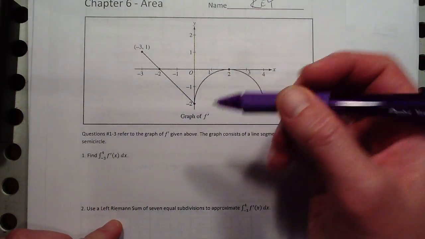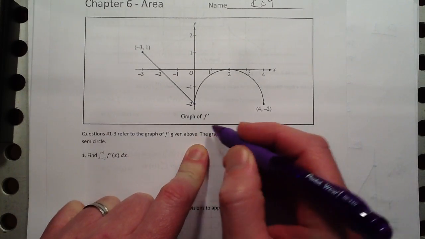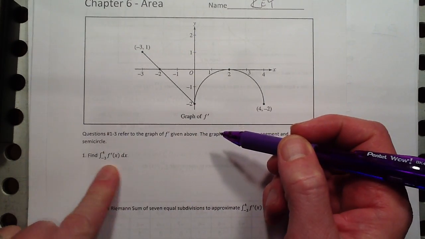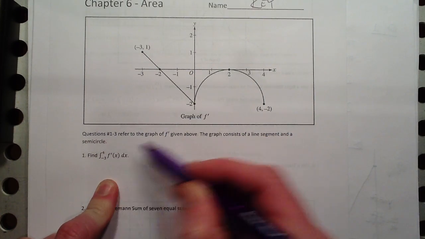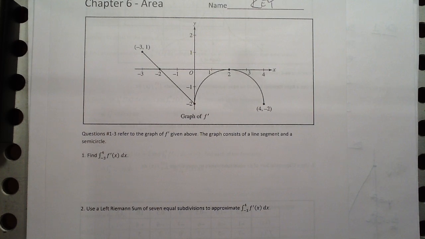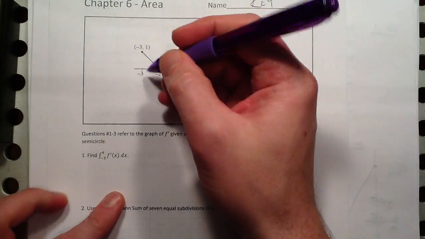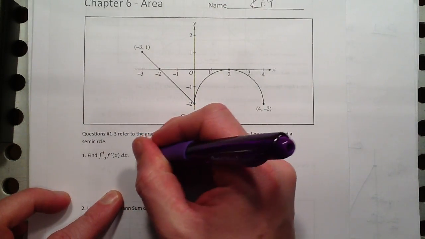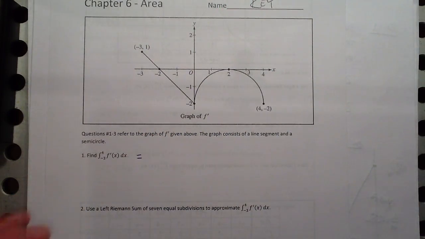So first one, we have a graph of f prime. You don't want to be intimidated by this. We're just still finding the area under that, and we're finding area under f prime, so no big deal there. First thing we want to do here is find the exact area. Well, let's see. This exact area is made up of all geometric shapes that we can figure out.